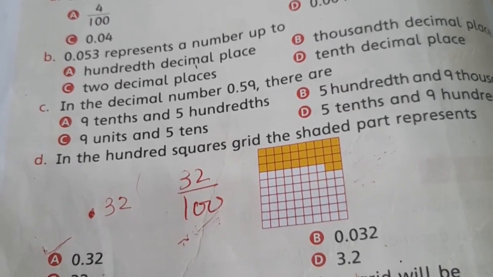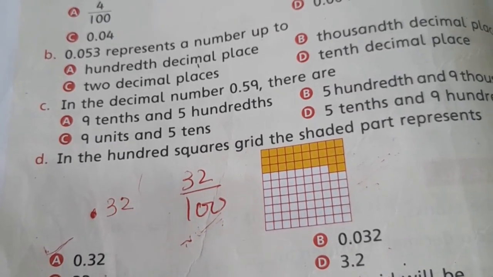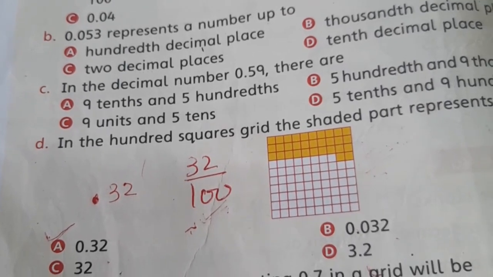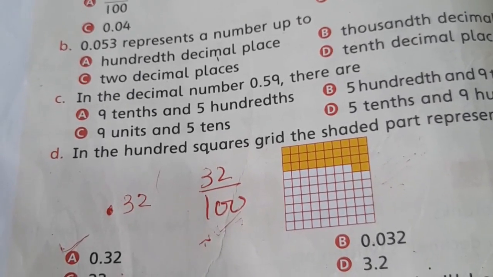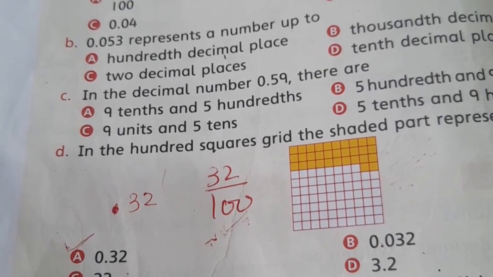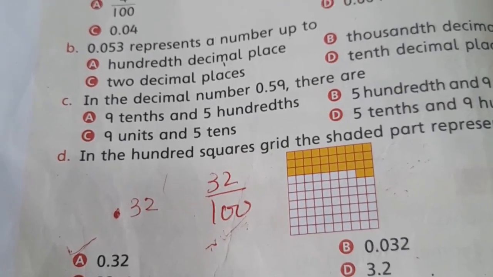In the next part, you can see that the shaded part representing 0.7 in the grid will be. So in the first grid, you can see that we have 1, 2, 3, 4, 5, 6, 7, 8, 9, 10. And how many shaded parts in it?